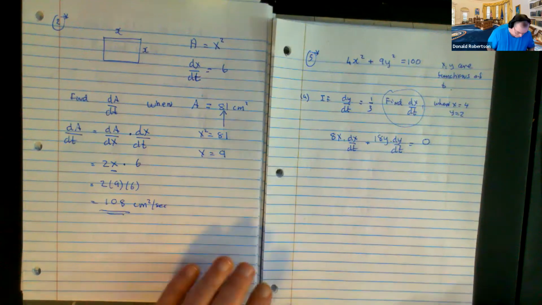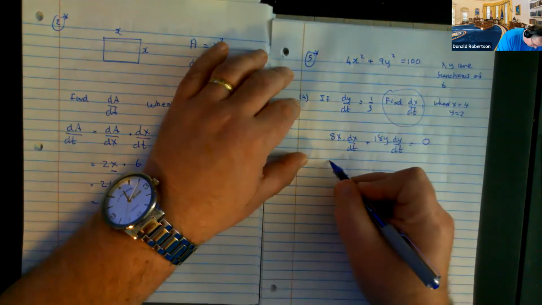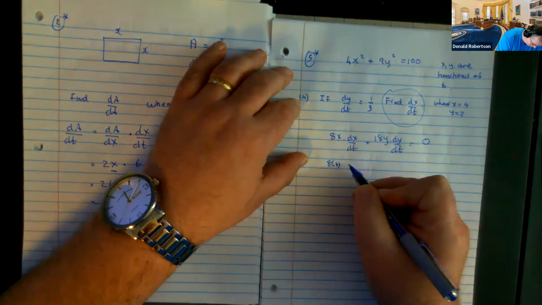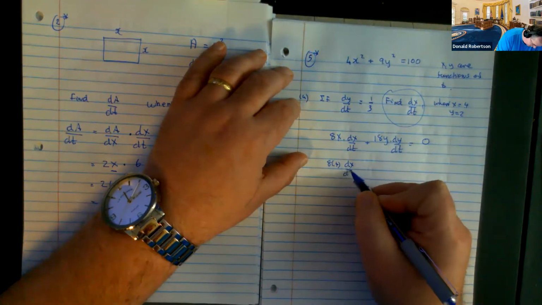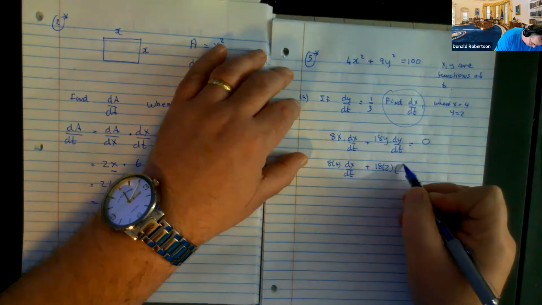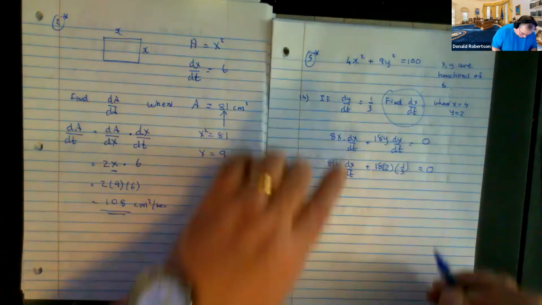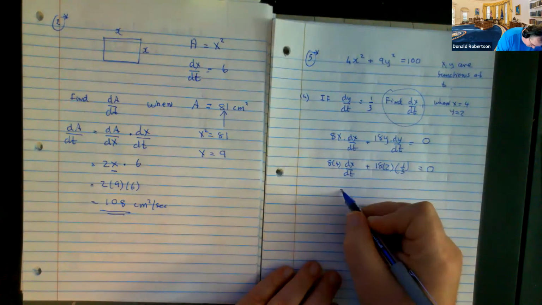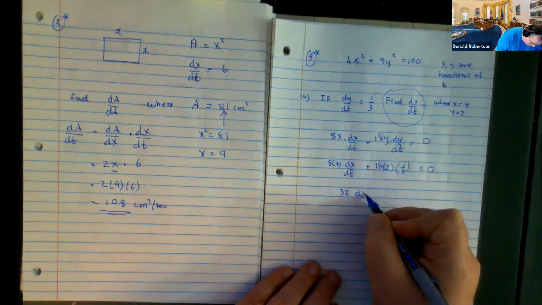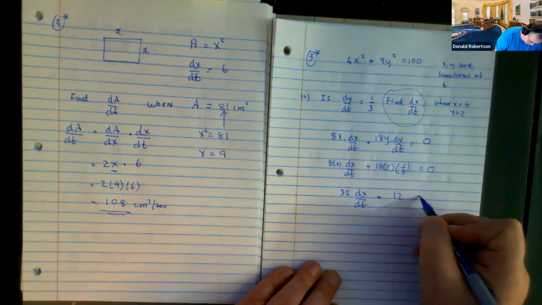Okay, now all I'm going to do is plug in all the numbers that they gave me. Well, x is 4, so 8 times 4 dx by dt, plus y is 2, so 18 times 2 times dy by dt, which is 1/3. And now I have that. And that's going to become 32 dx by dt plus 12 equals 0.